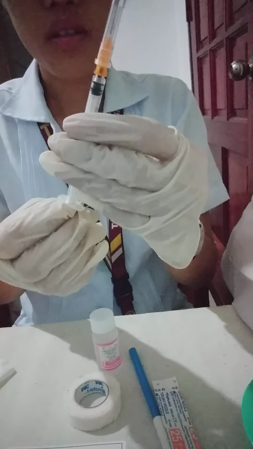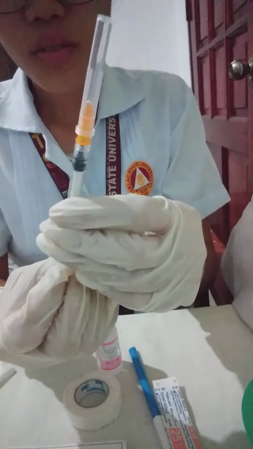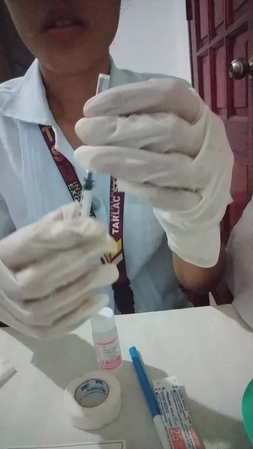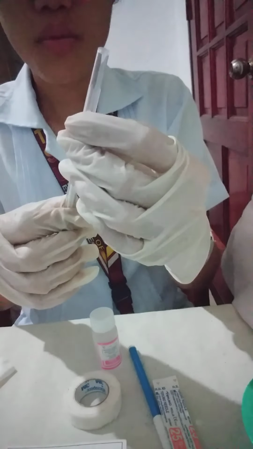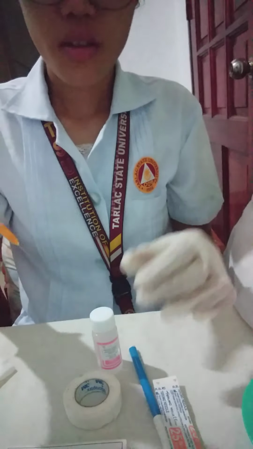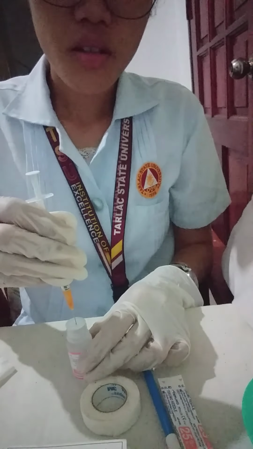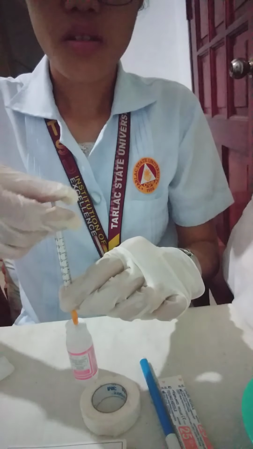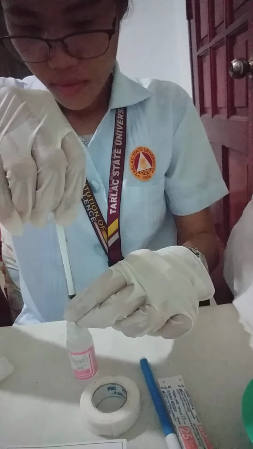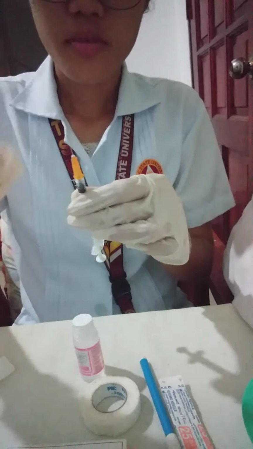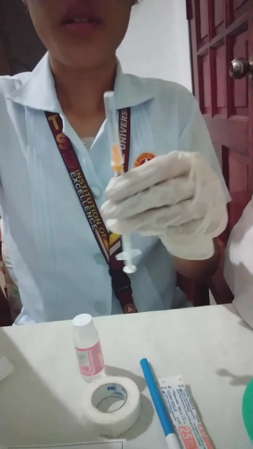We have to aspirate the syringe to the amount we prefer. The level is 0.1. And then we cover it when preparing our medications.